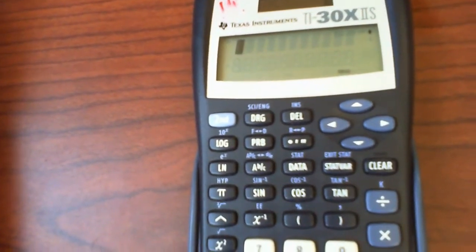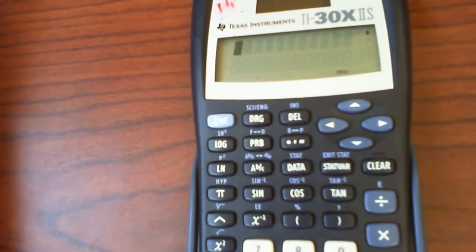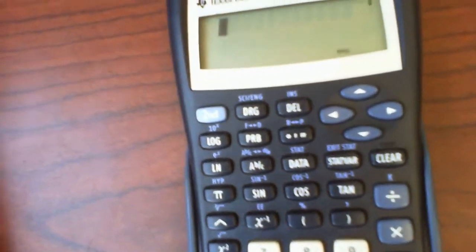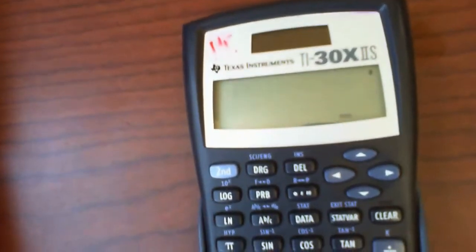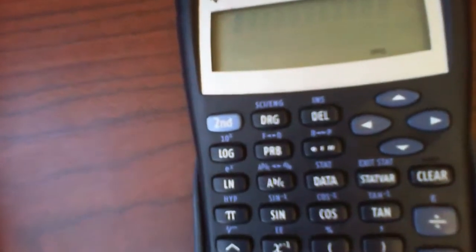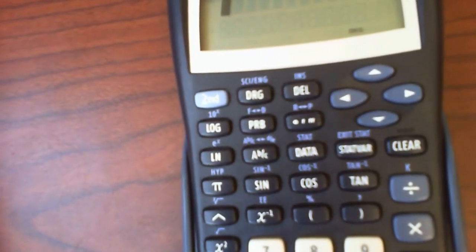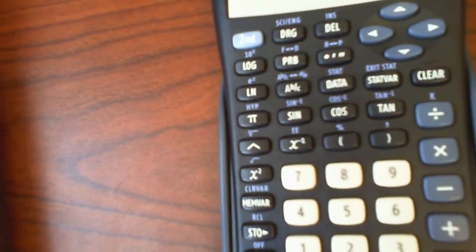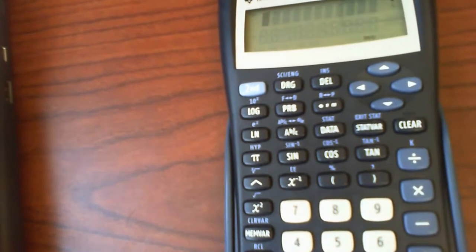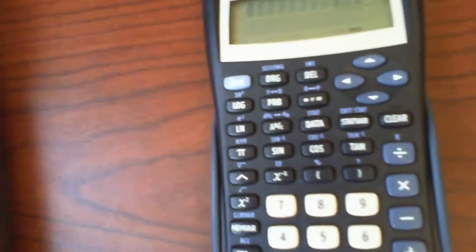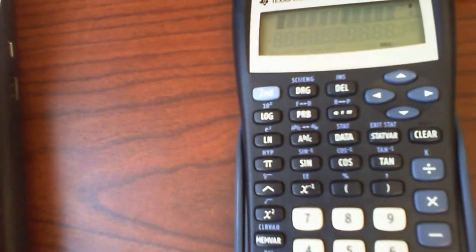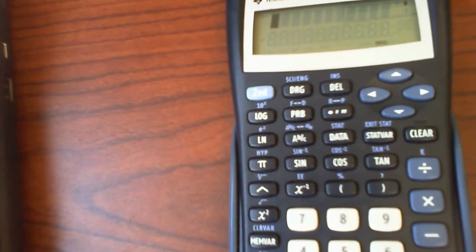All right, we're looking at a TI-30X calculator. And if you look, there's the screen up there. You got all these neat little buttons. You got a second button, DRG, DEL, just some different buttons that you have all over this calculator. So what we're going to look at is just the buttons that we need to cube a number or to find a cube root of a number.